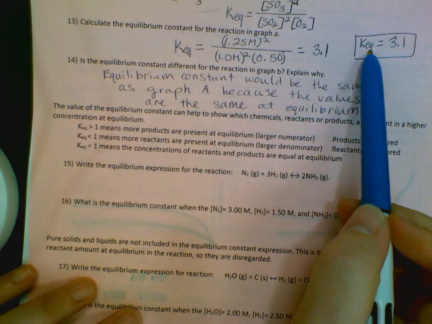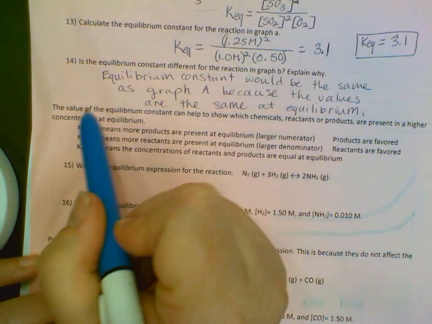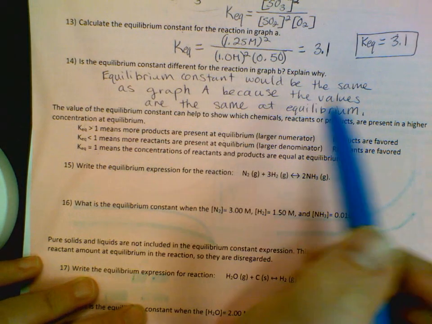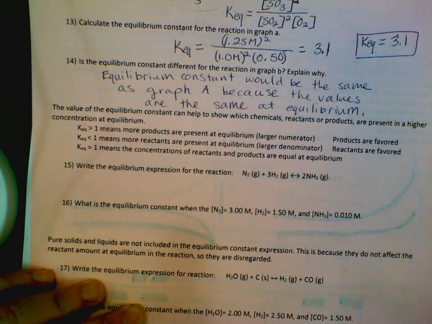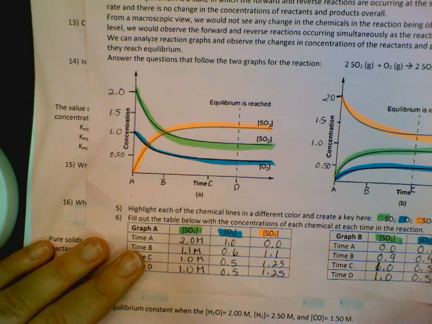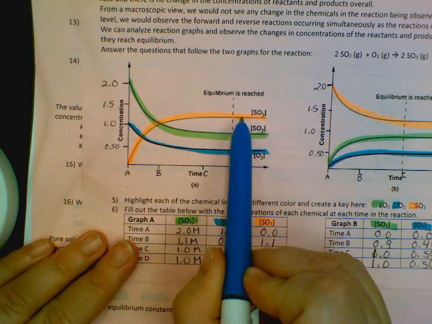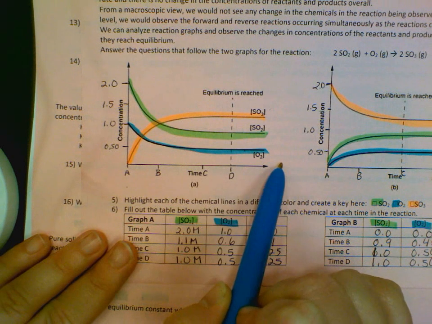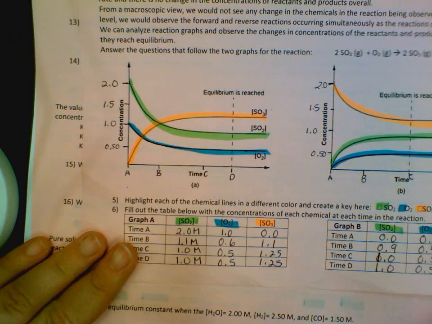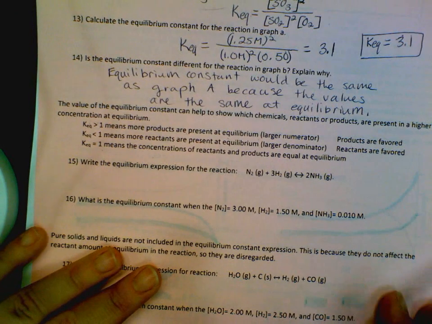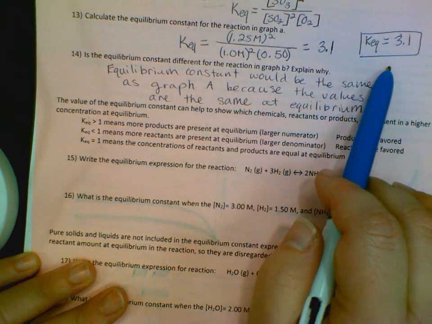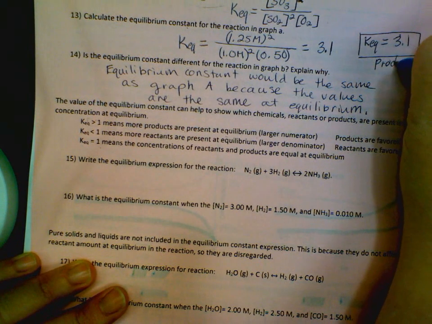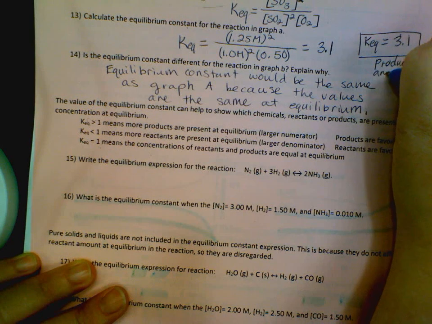So for our equilibrium constant up here, it's greater than 1. So that would mean that more products are present at equilibrium. We can see that in our graphs. Our product is SO3. The amount of products we have is greater than our amount of reactants. So that ratio is greater. So our equilibrium constant is greater than 1. We could say that products are favored.